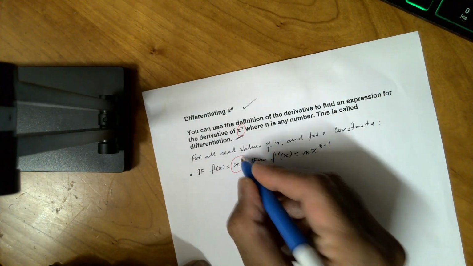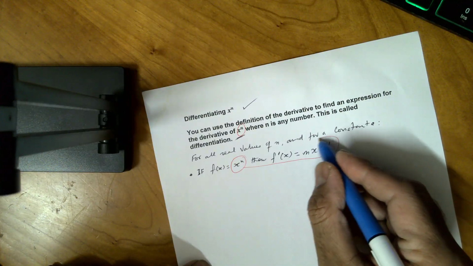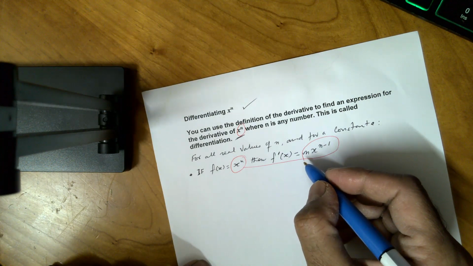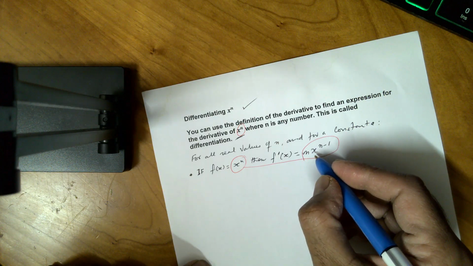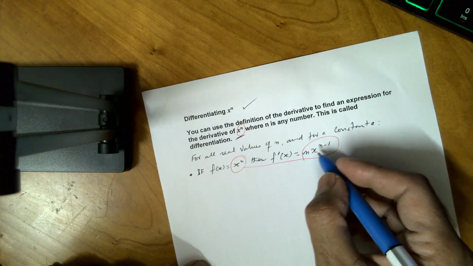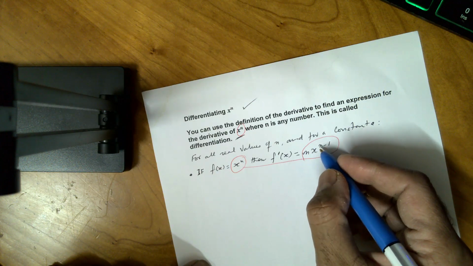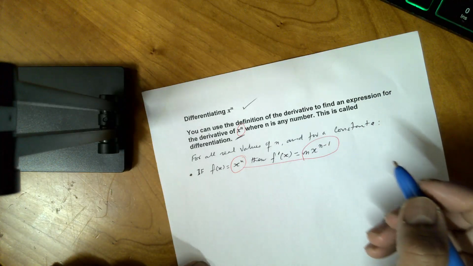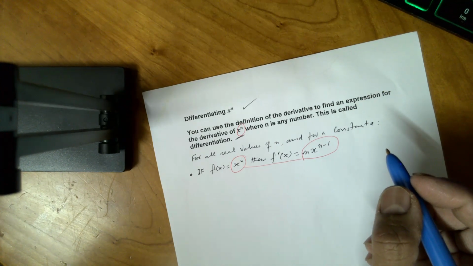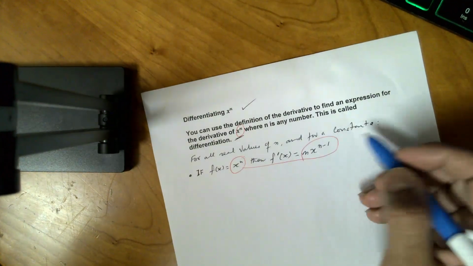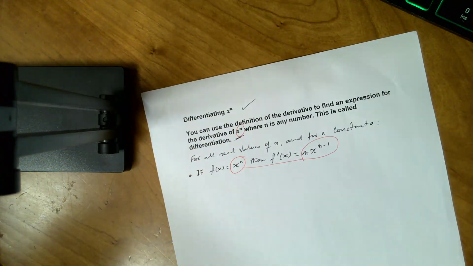If you have anything like this, all you need to do is bring the n in front when you do the differentiation, and then the power n becomes n minus 1. So x to the power n minus 1, however n comes in first here as well. This is for all real values of n. We will talk about constants later on. Let's do step by step first.